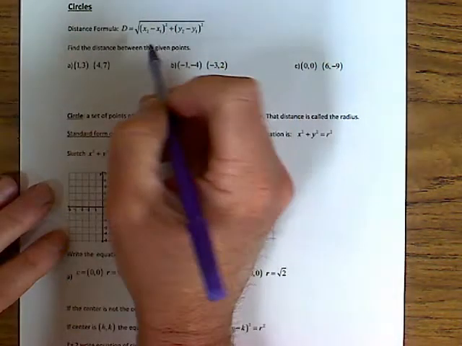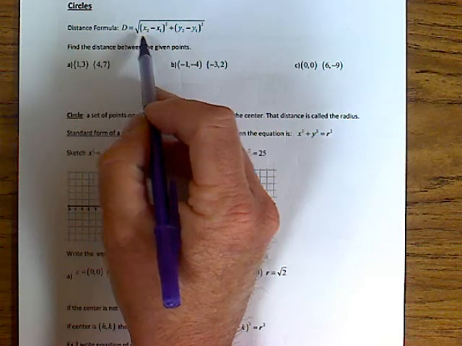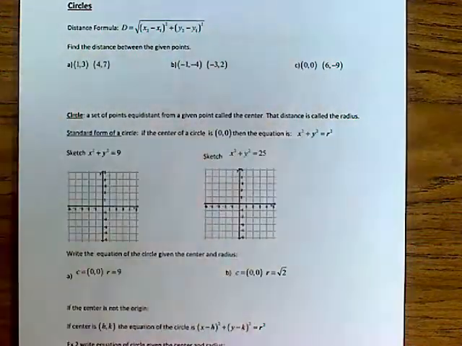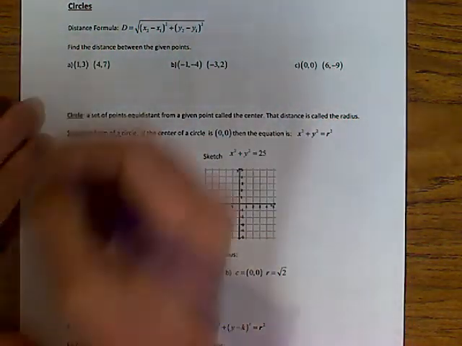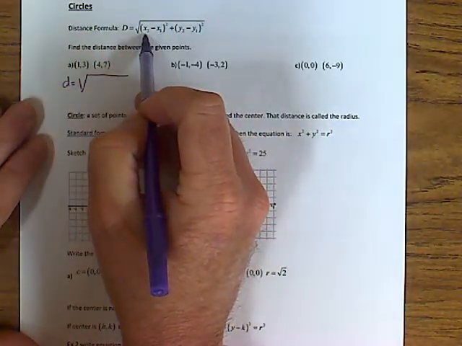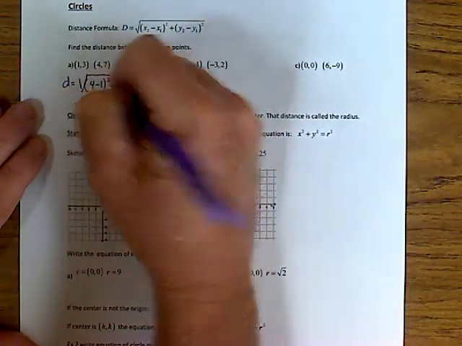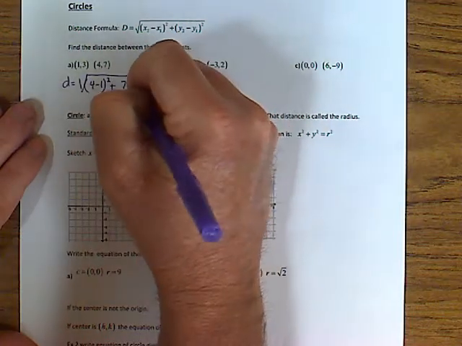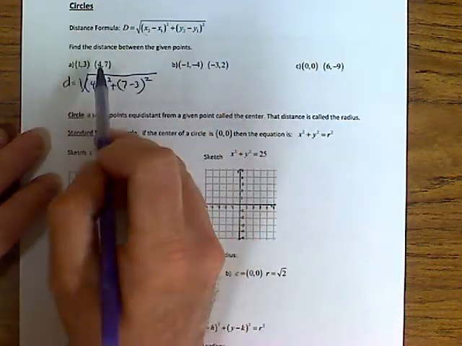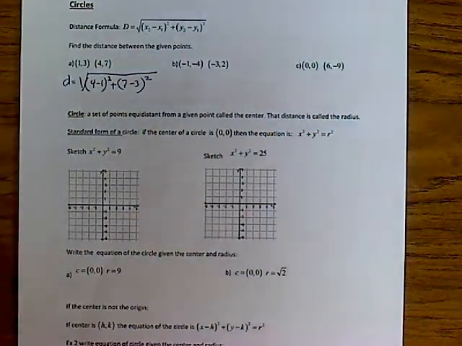You should remember from Integrated 1 the formula for finding the distance between 2 points. It's the square root of: subtract the x's and square it, and then add to it, subtract the y's and then square it. So let's go ahead and do this first example here. The distance is going to equal, based on the formula, take the second x, which is 4, subtract 1, and then square it, add to it 7, subtract 3, and then square it. So I take x2, subtract x1, square it, add to it y2 minus y1, and square it.